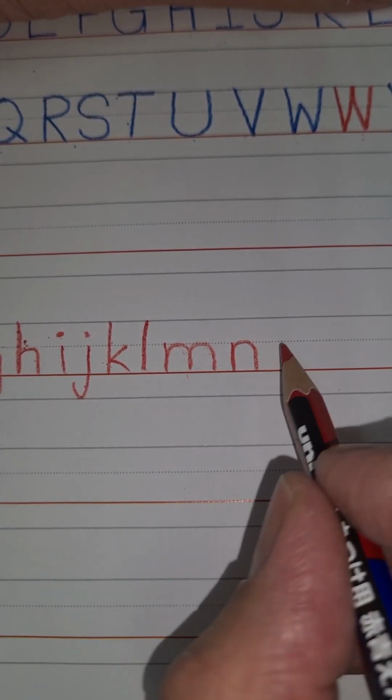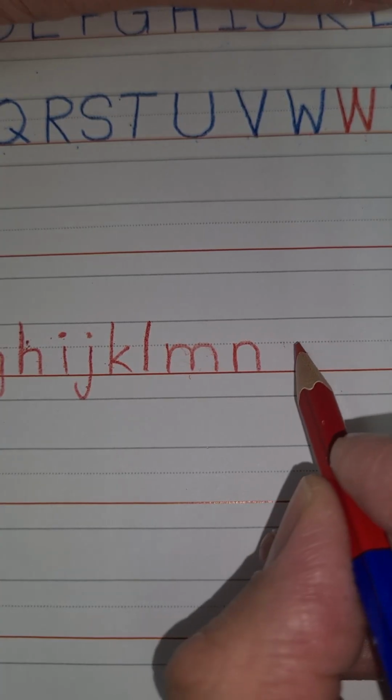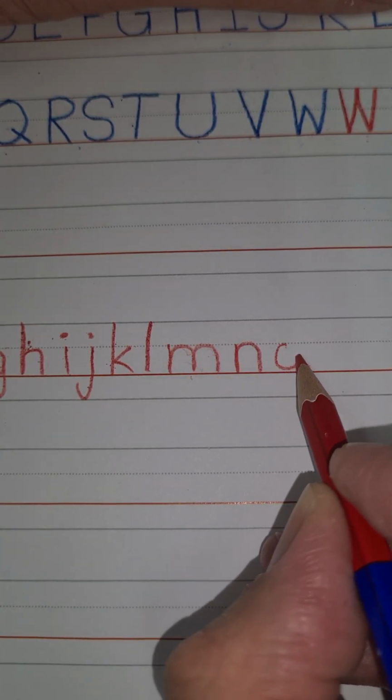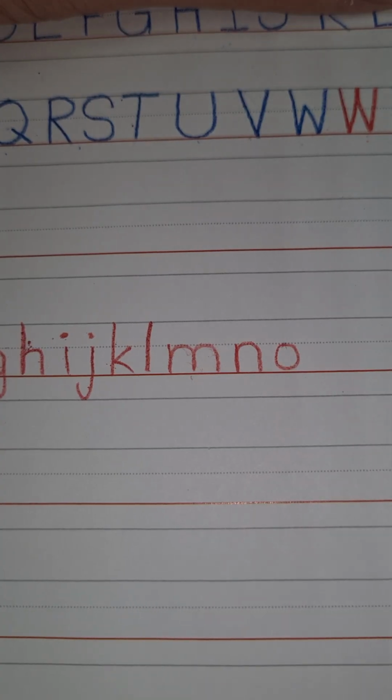Start at the dotted line. Dot, dot, dot, dot, dot. We're going to turn, turn, turn, turn, turn, turn. Go to the red line. Back up. Circle. O.